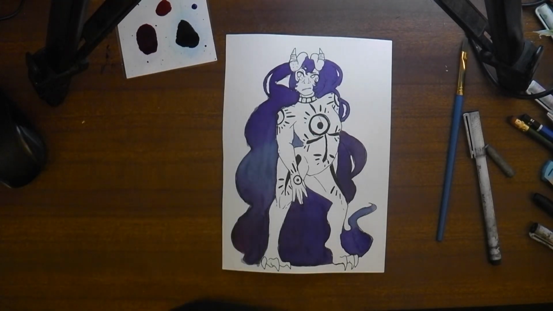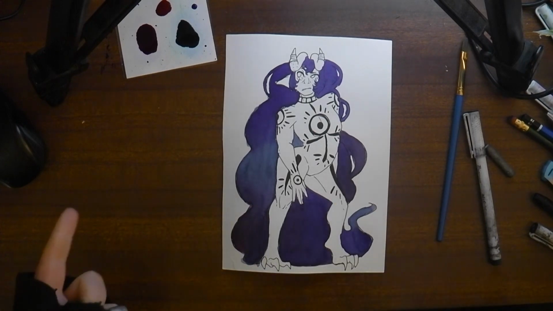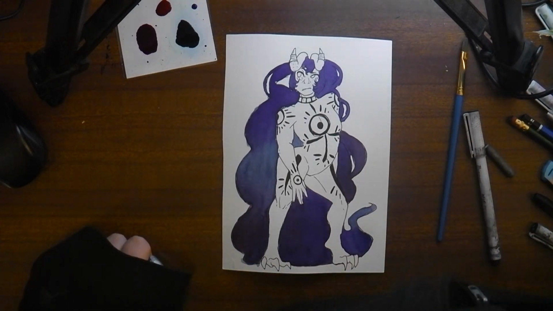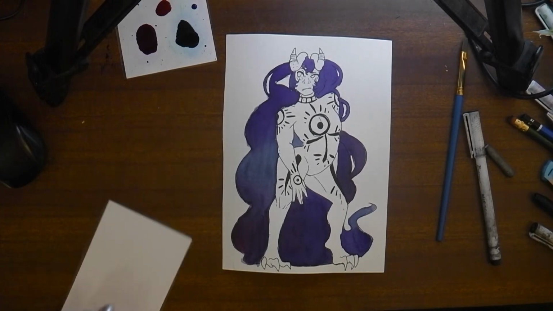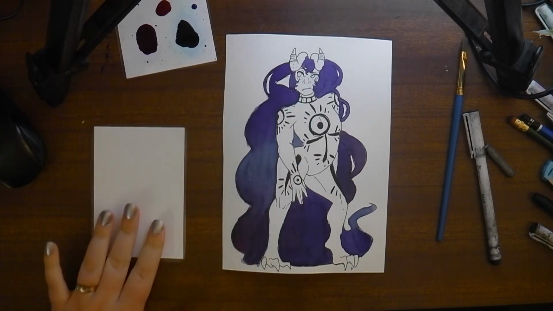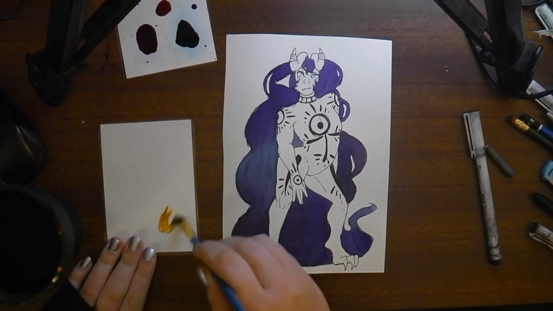Do I have another plastic thing that I can mix my things on? I'm really unorganized, but I'm bum. Got it. These are just my backing cards, but they work. Time to make a skin tone.